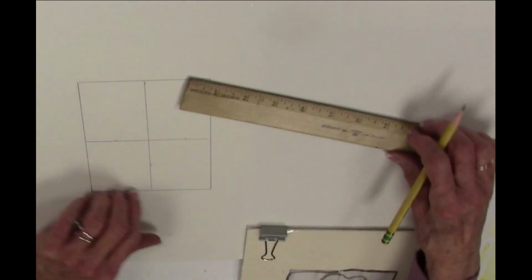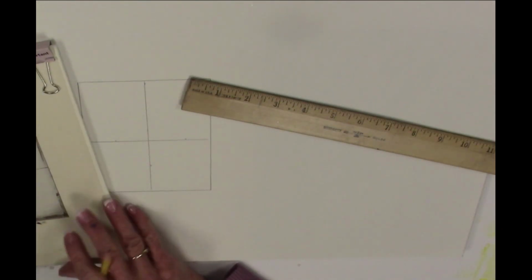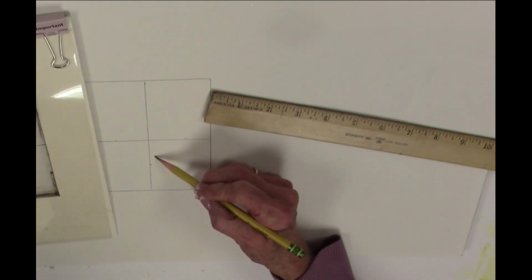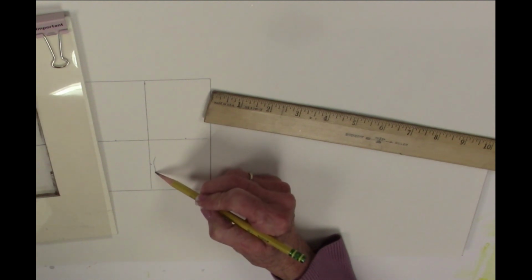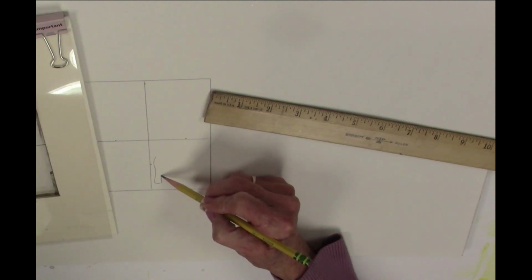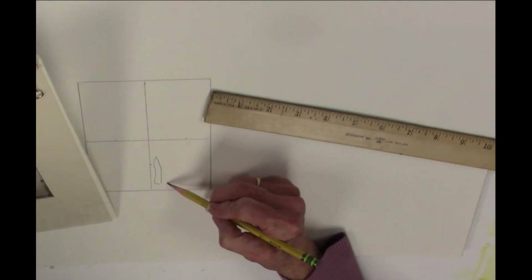Did I do that right? Yeah, okay. Now you can use this to focus on, because you can see where the crosshairs are, and you can draw this shape. Don't draw the ram, draw the shape in between the ram's legs.